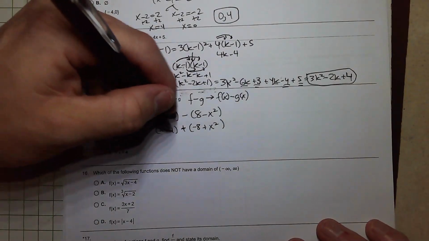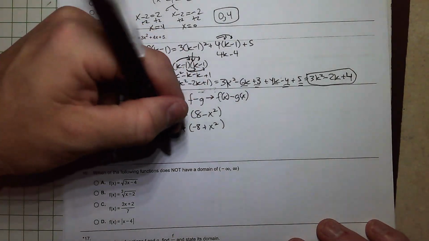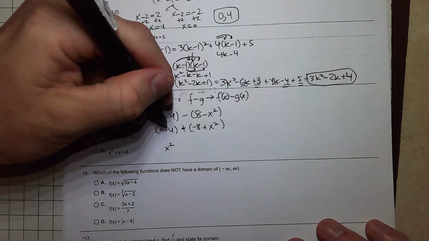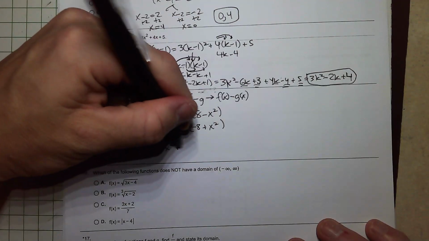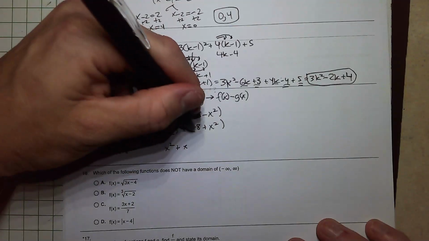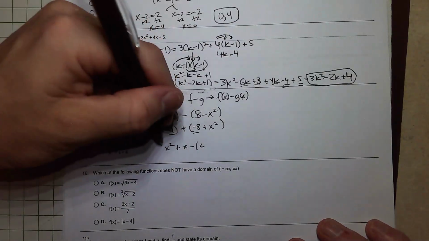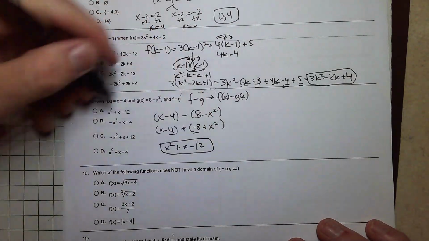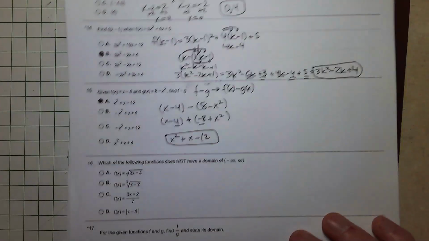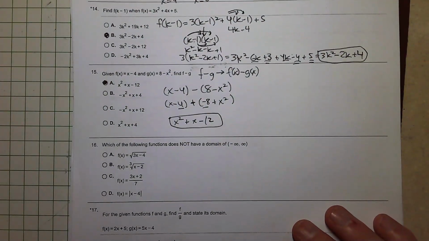Now I'm going to go highest power. So highest power is x squared, and it's just positive. X doesn't have anything to add to that. It's positive. Negative 4 plus negative 8 would be minus 12. And so this one would be A. It's a little tricky. Kind of sneaky tricky there.